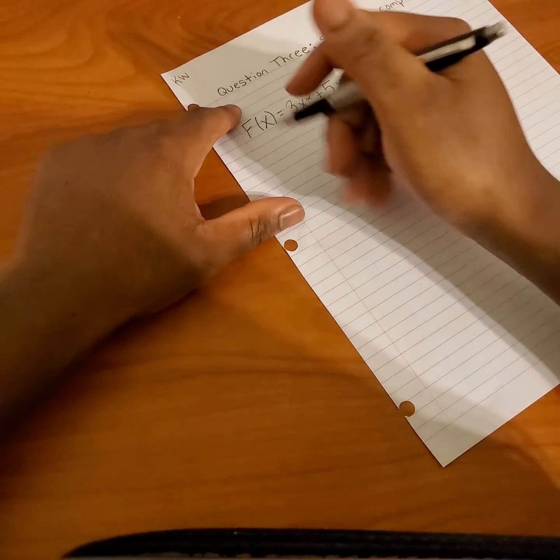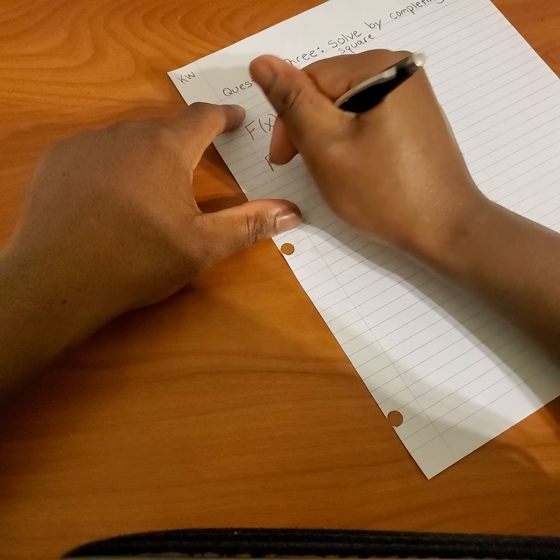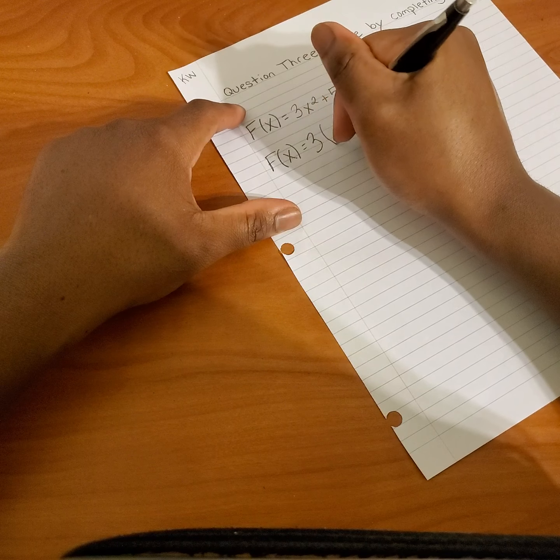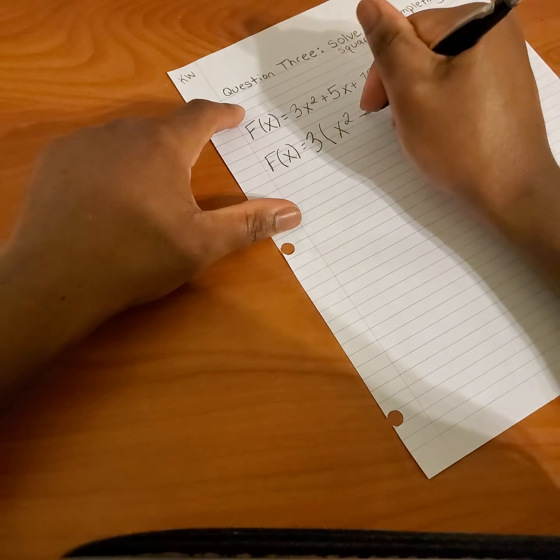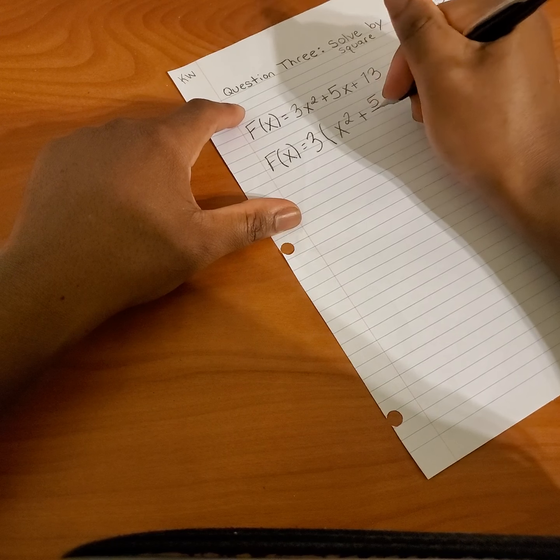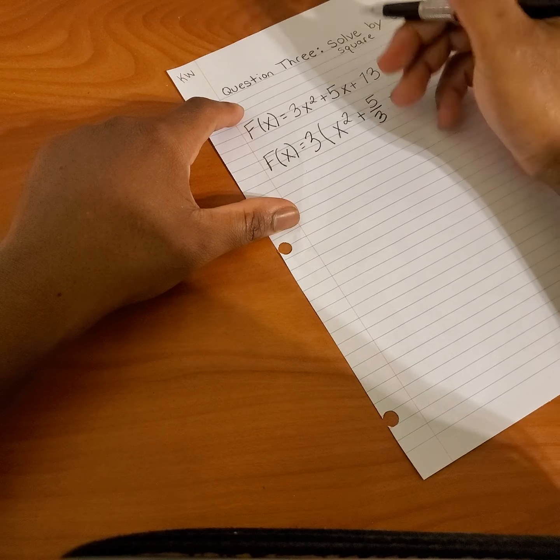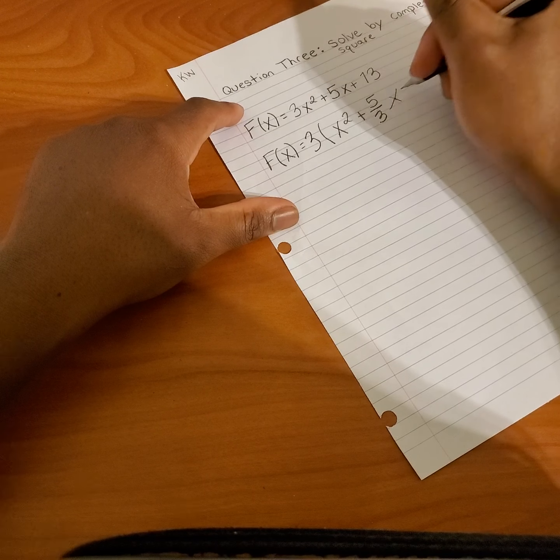So f of x is equal to 3 times x squared plus 5 over 3x plus 13 over 3.